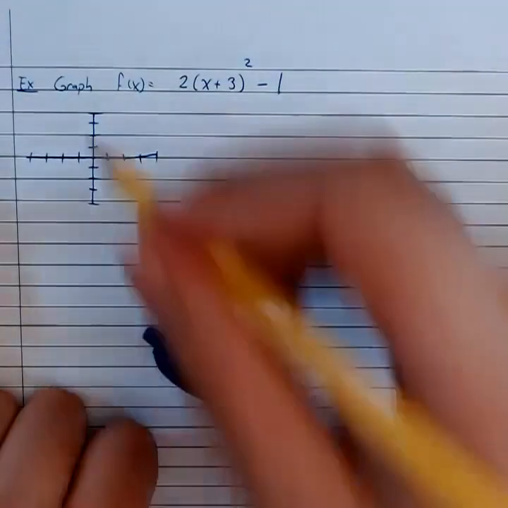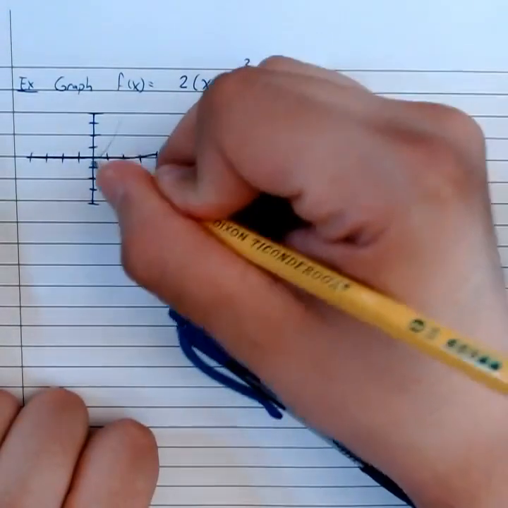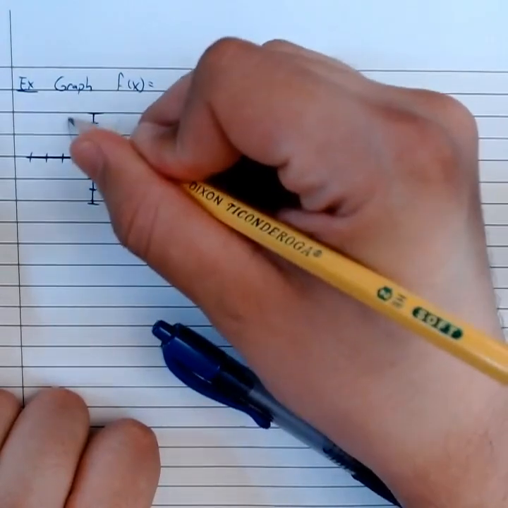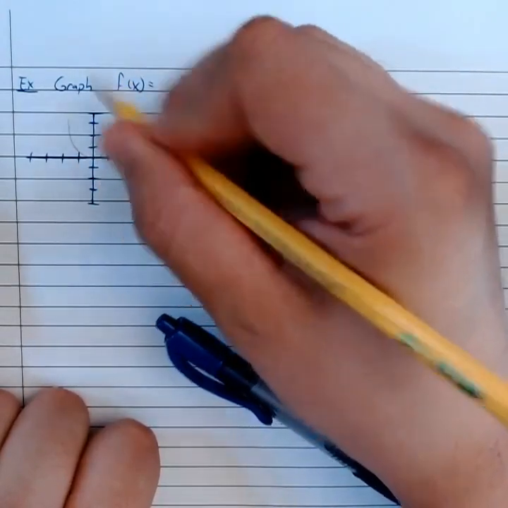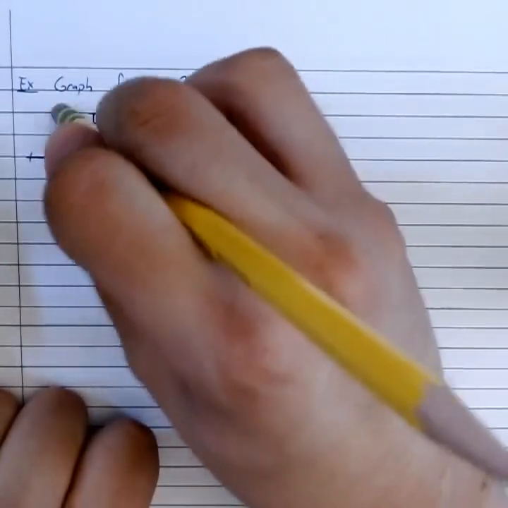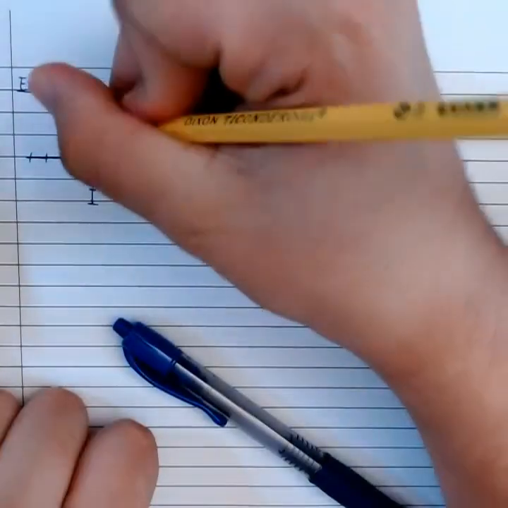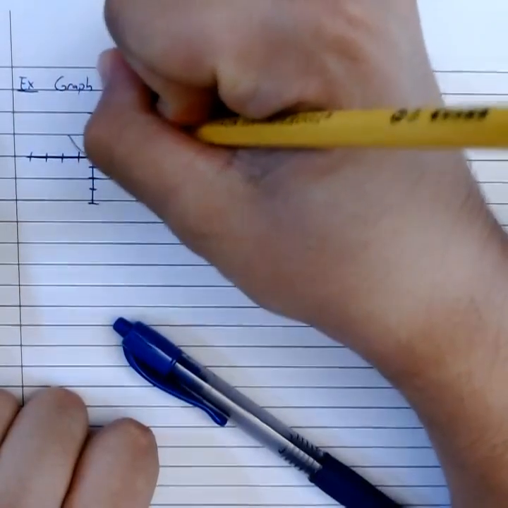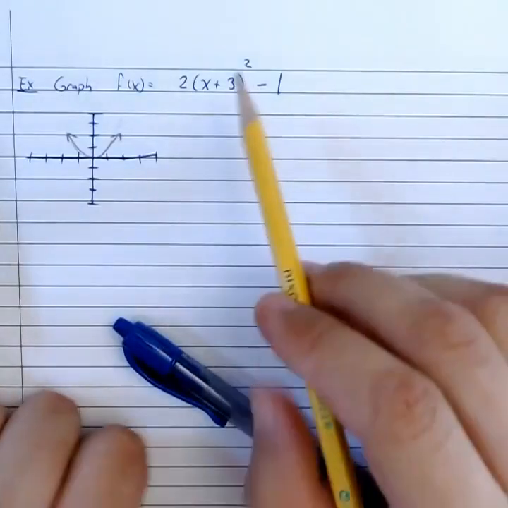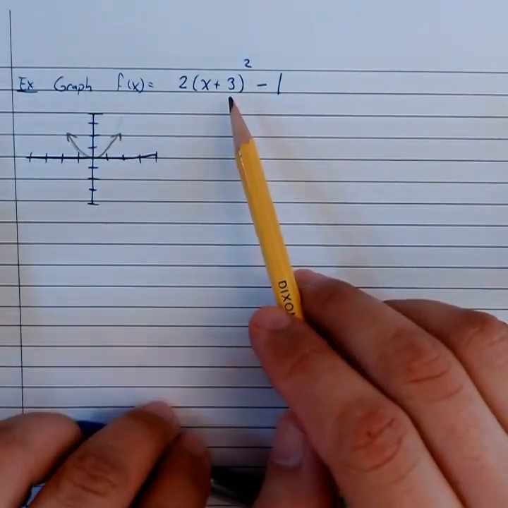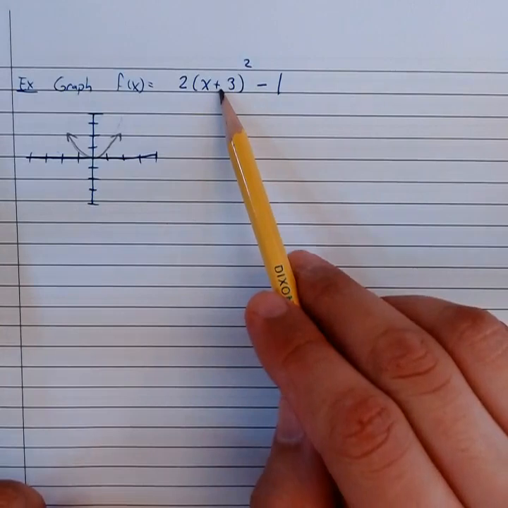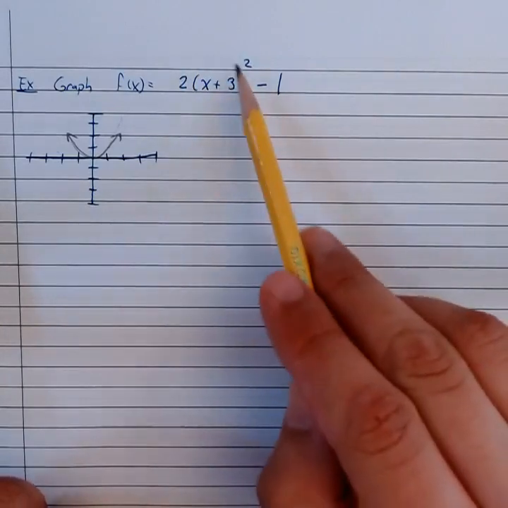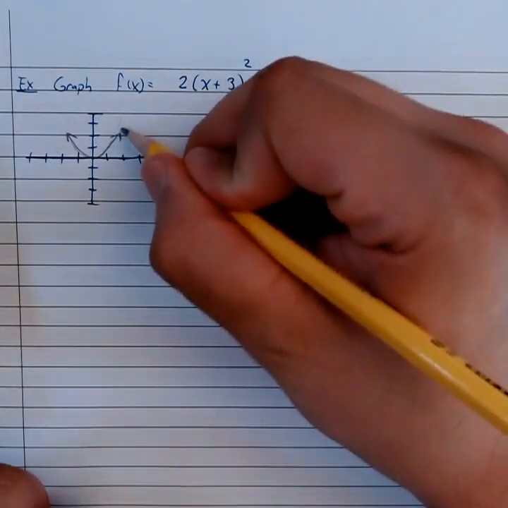So our parent function would look like this. So something like that. Okay, now we have a few changes that we can make. Note that this plus 3 is in the parentheses, so it's going to go first. So this is our parent function.